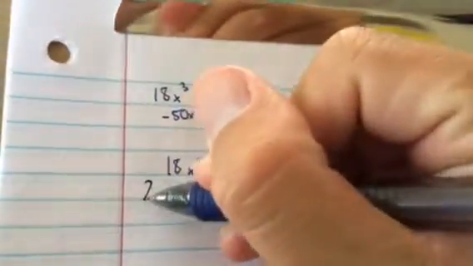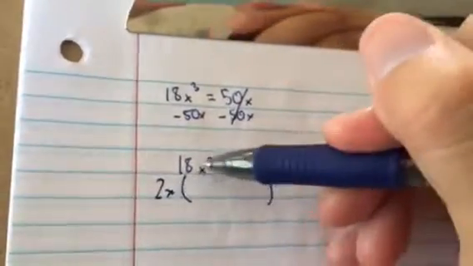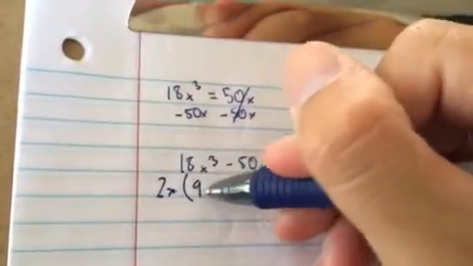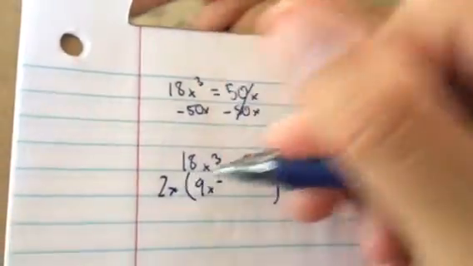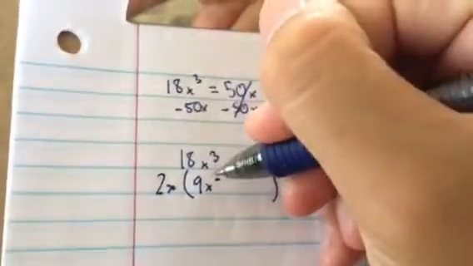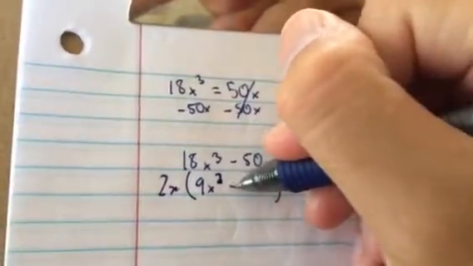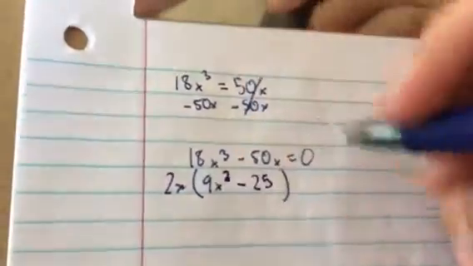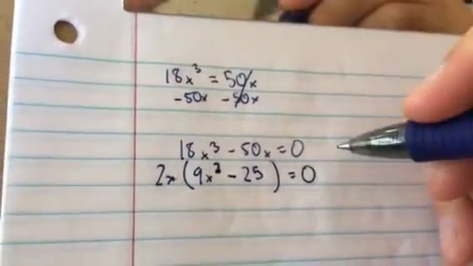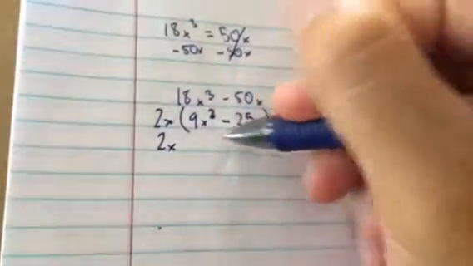What I mean by factoring out is I'm going to write 2x outside of the parentheses, and when I factor out 2x out of 18x cubed, I'm going to have 9x squared left over, okay? And when I factor out 2x out of minus 50x, that's going to be minus 25. It's got to keep the minus sign. No more x because you factored out the x. I'm going to set that equal to 0, right? Now, the 2x is pretty much going to be done. You're always going to rewrite 2x every time you rewrite this problem.